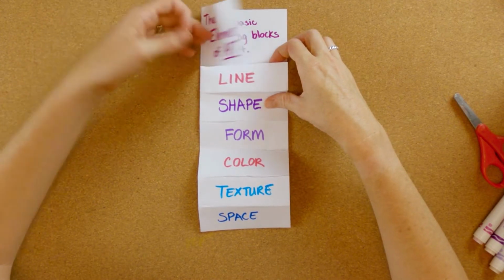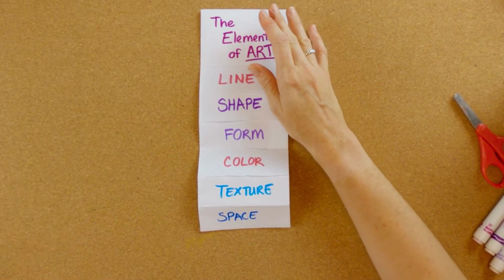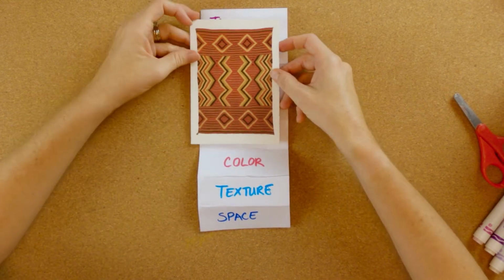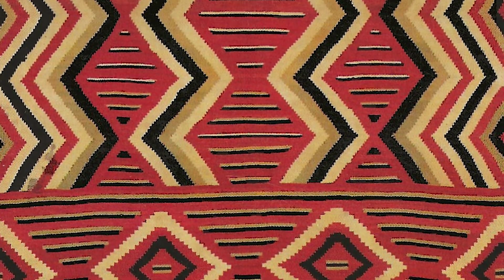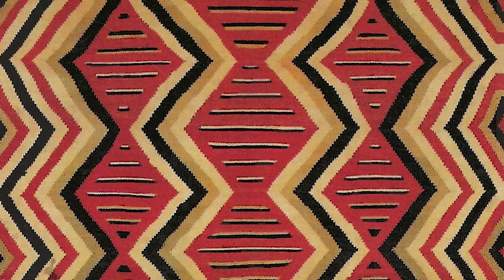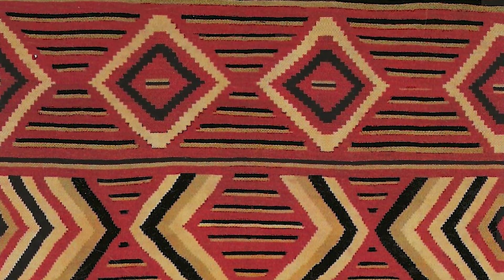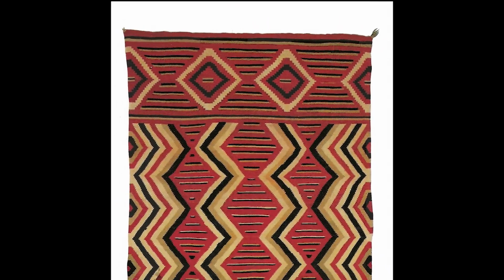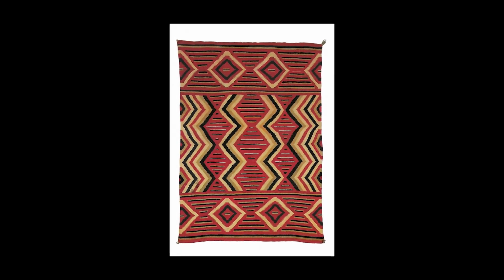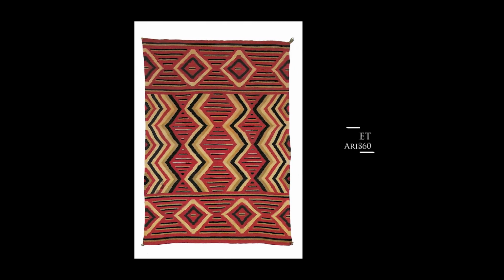So let's talk about the first one. Let's look at an example of line. This is a Navajo rug, and you can see right away there are two distinct line patterns that this artist has tried to incorporate into the rug. You have the zigzag pattern, and then you have the use of horizontal lines to create stripes. So his main idea was line, and then he used color as well. But this is a great example of somebody focusing on line within their artwork.